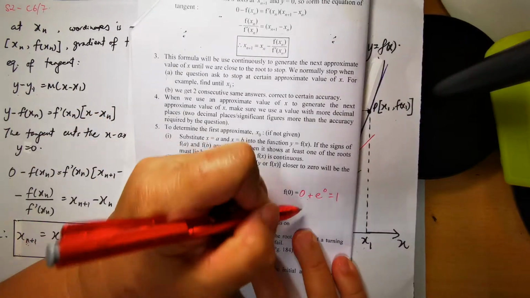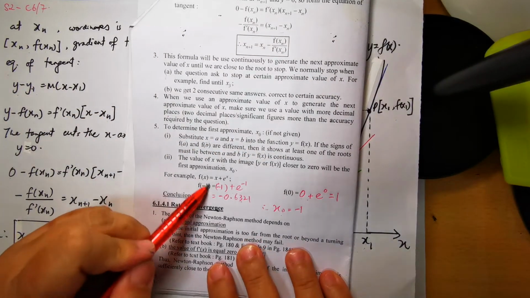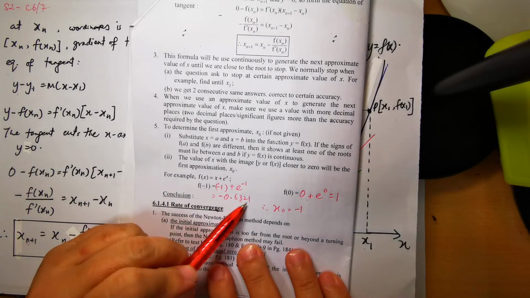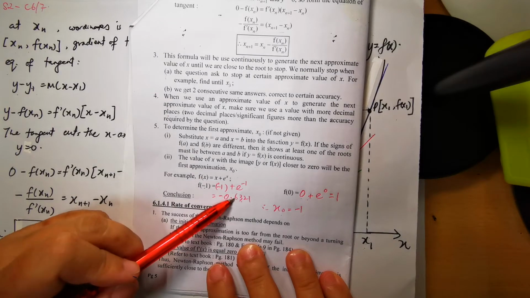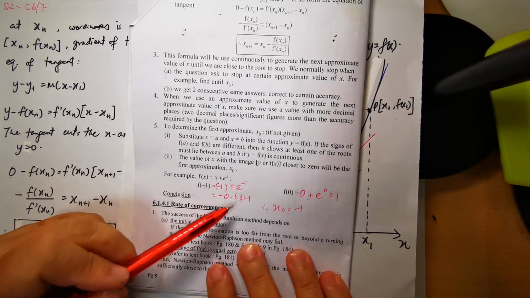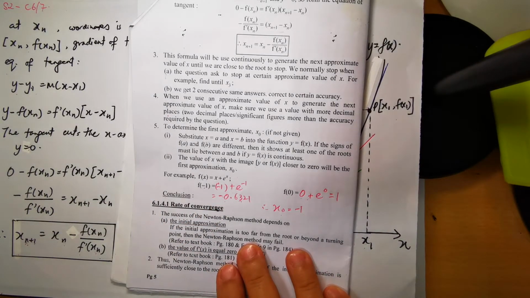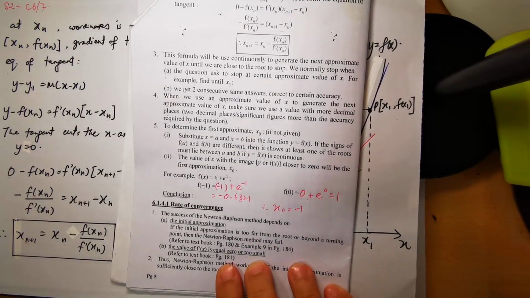We choose this one because it gives the image even closer to 0. This is how we choose, actually similar to the iterative method. This is the concept.